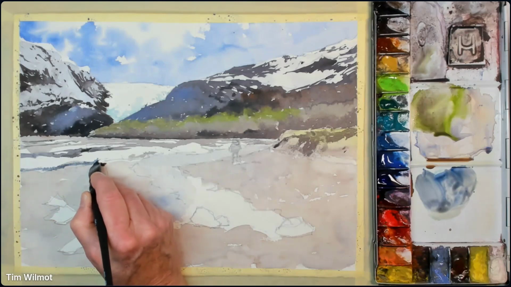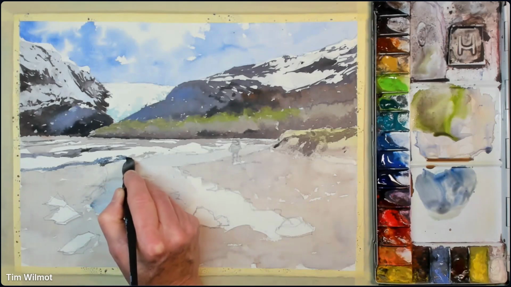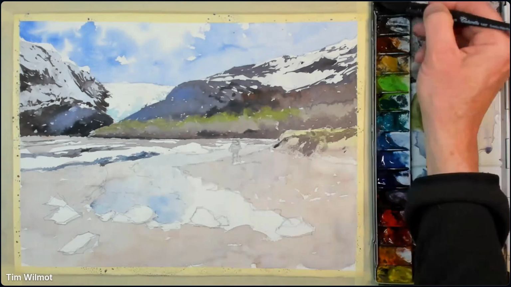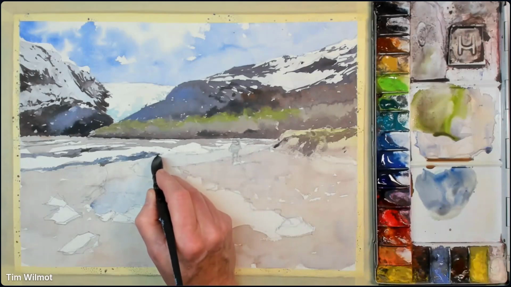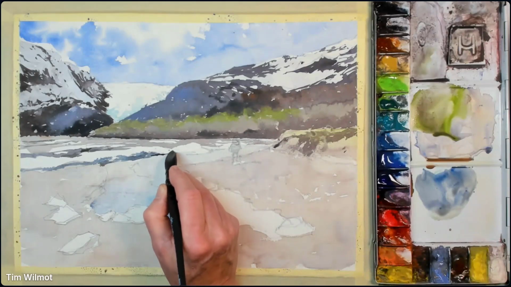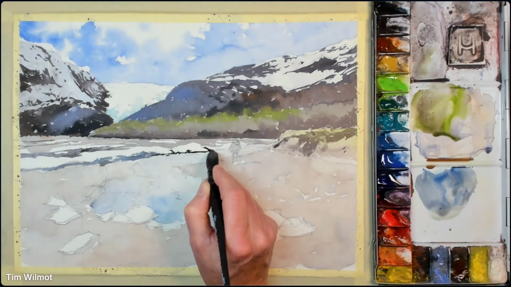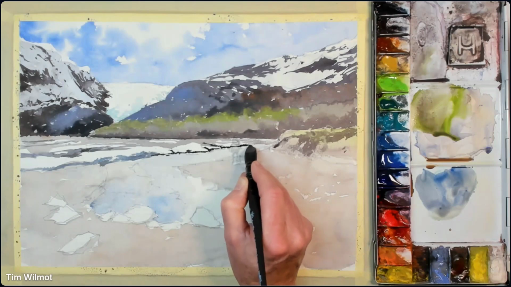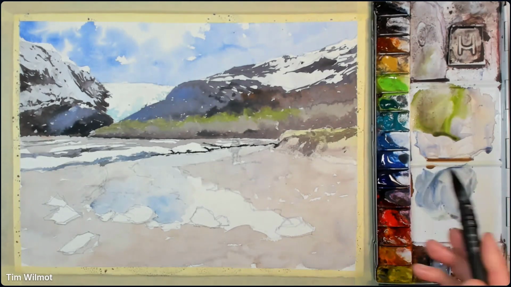It's got an edge to it. So this is the water's edge now. And then going over to the right hand side. Don't want that to stand out too much.